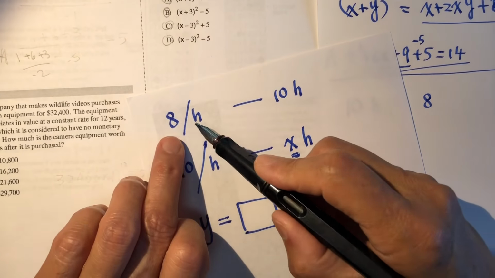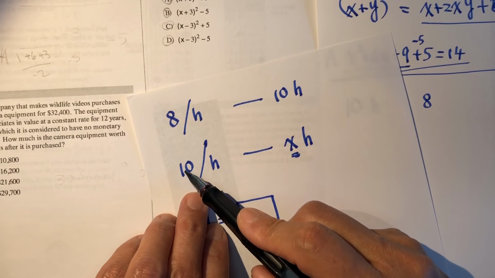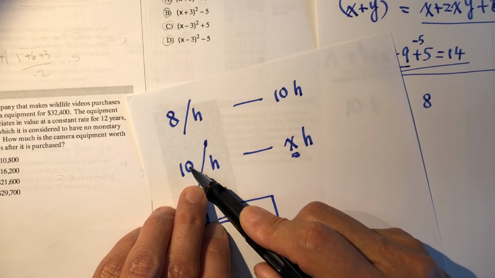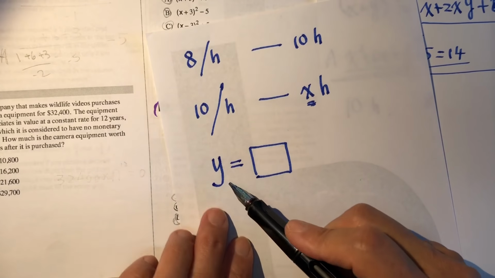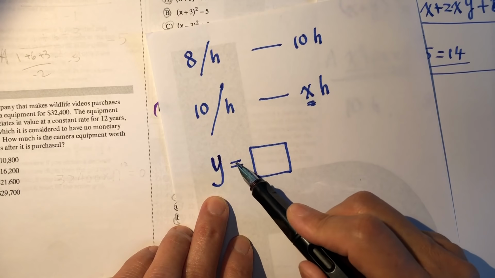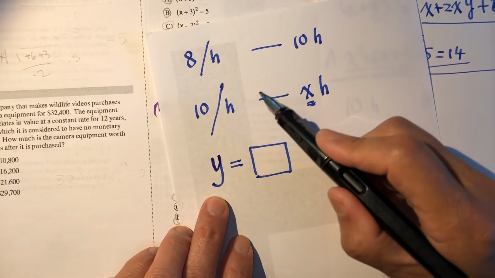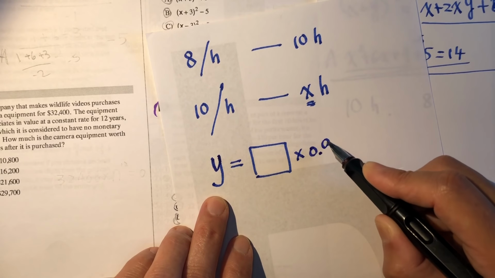So he makes $8 per hour for 10 hours, and then it is raised to $10 per hour. We do not know how many hours he works. And how much saving? Saving is all the money he makes times 90%, 0.9.